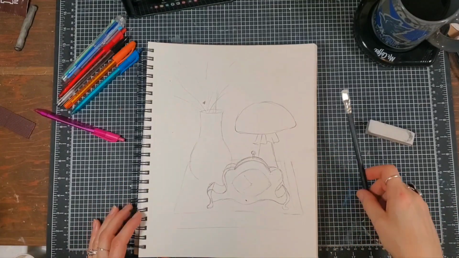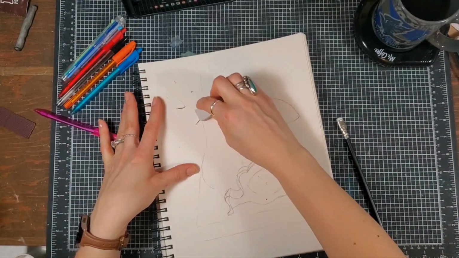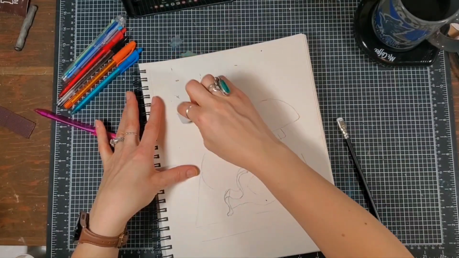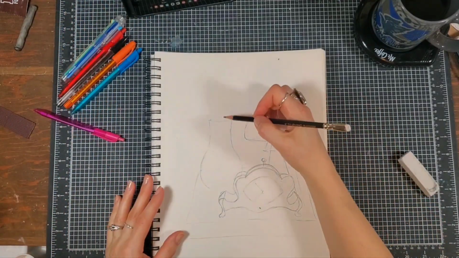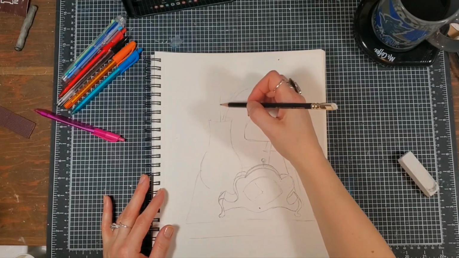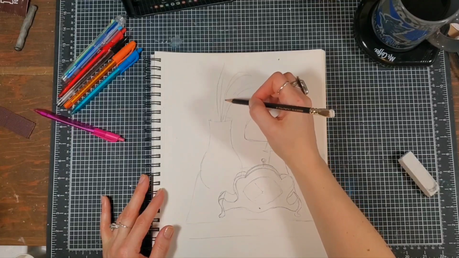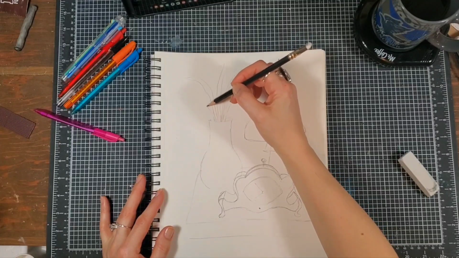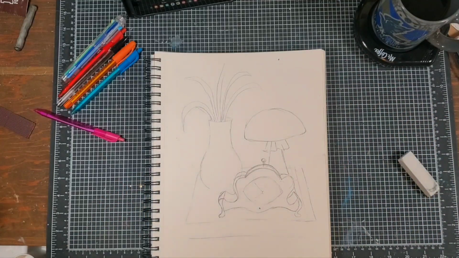All right. And then I am definitely going to simplify these up here. And they are just going to be grasses. Okay.